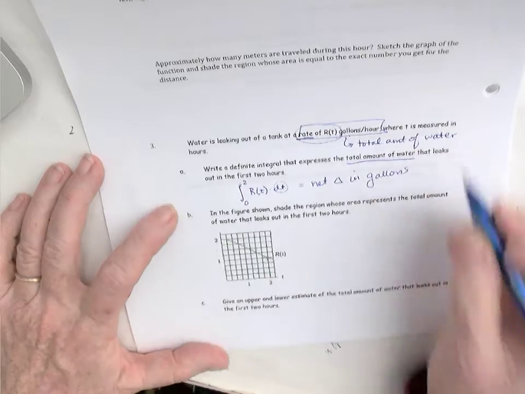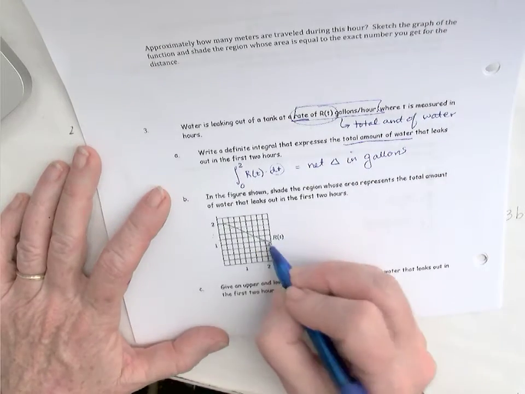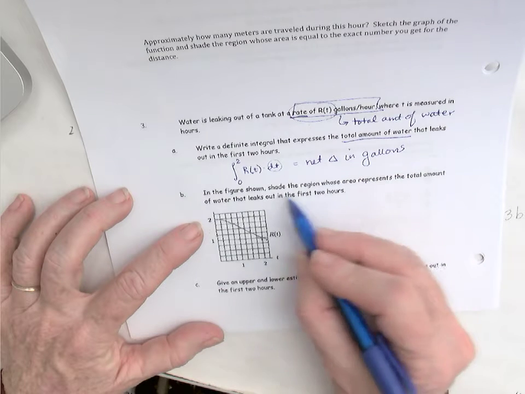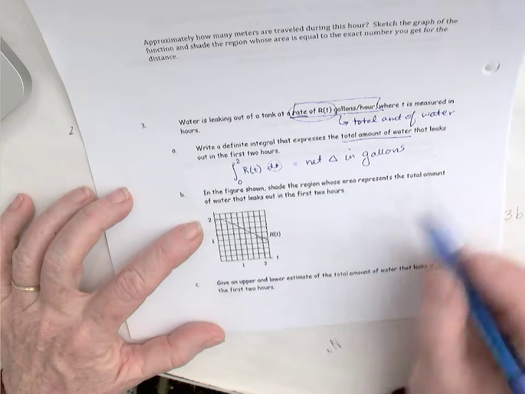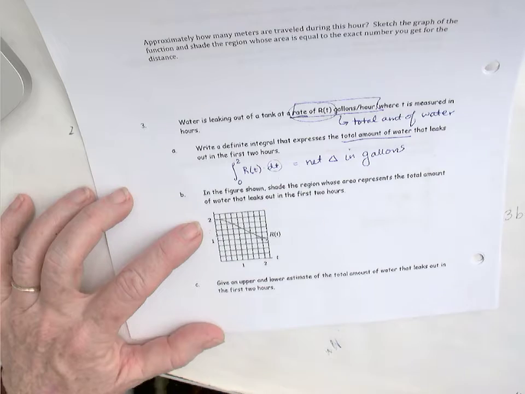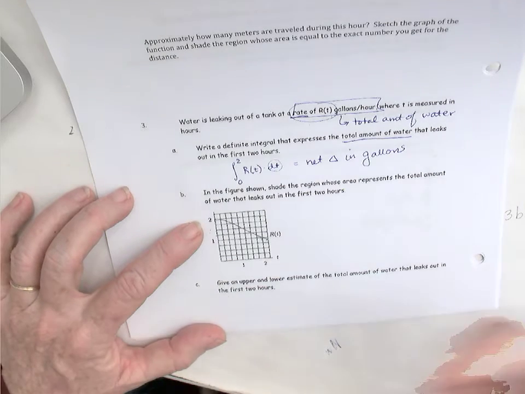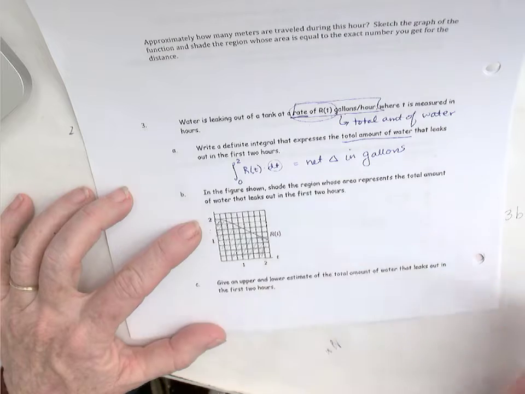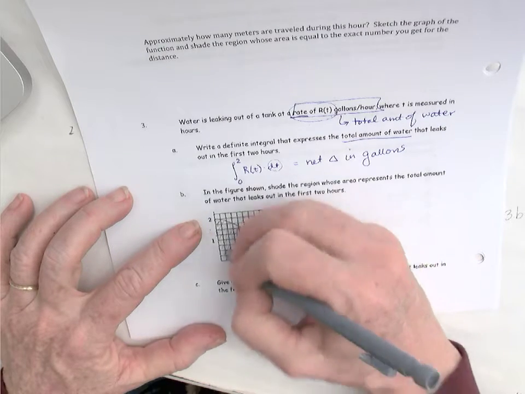And unfortunately, all we know about r is that it is this graph of this function. So if we're looking to shade the region that's going to represent the total amount of water, the question is, what's the area of the region under the curve, right, between 1 and 2?